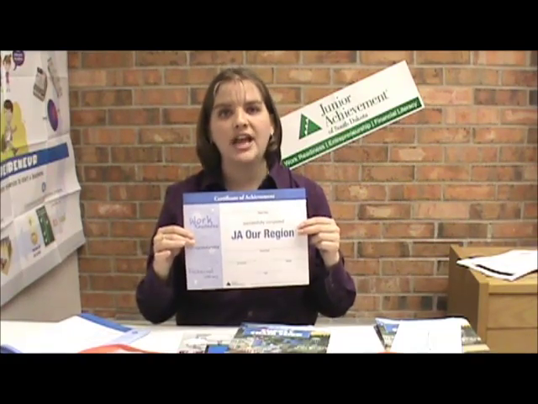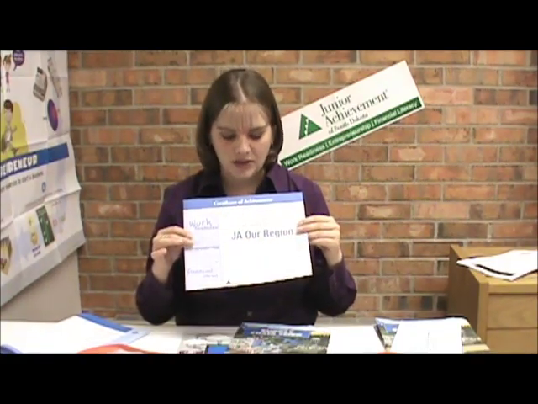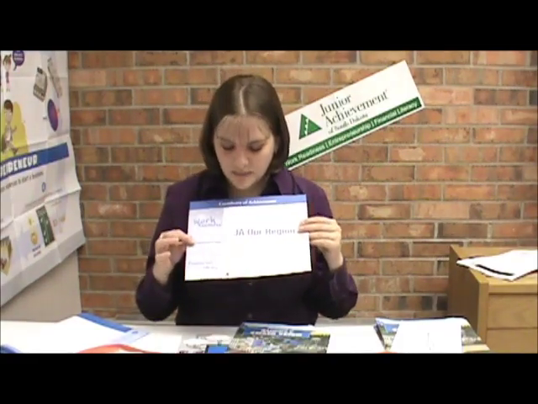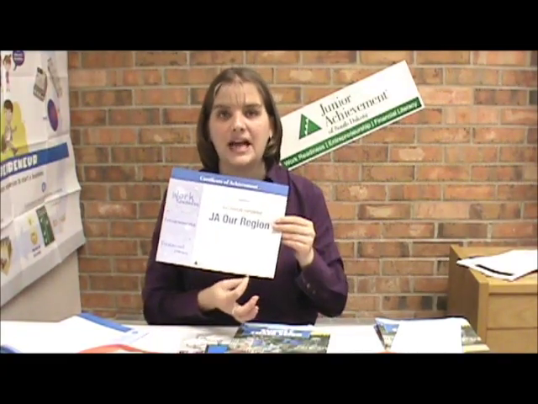And so with the graduation, you are going to have your certificates of achievement. Just so you know, there is a template on the JA website that allows you the opportunity to print these instead of actually handwriting them. But there is a place for you and the teacher to sign as well. So if you do hand sign them, make sure the teacher has the opportunity to sign those.